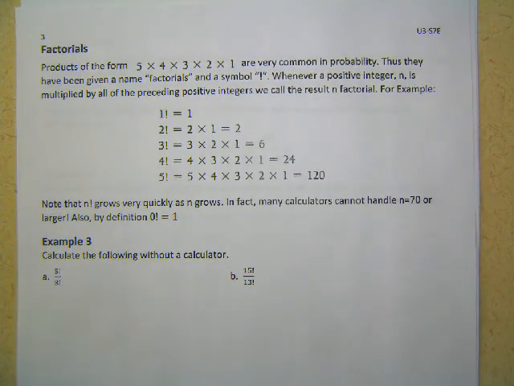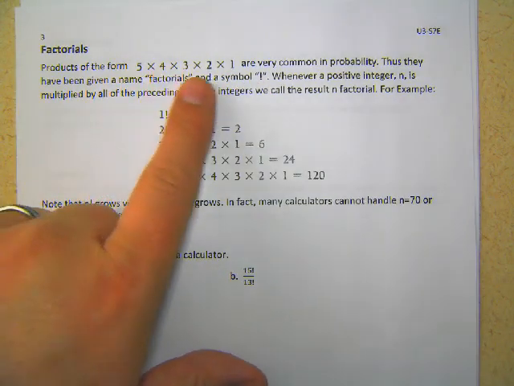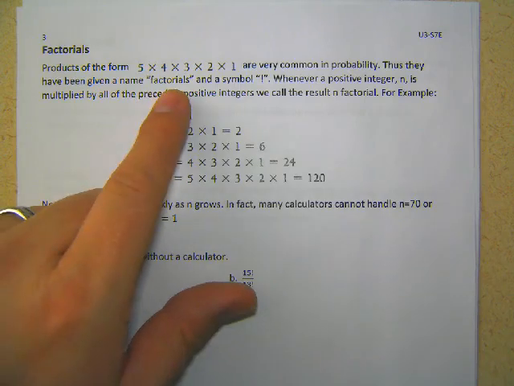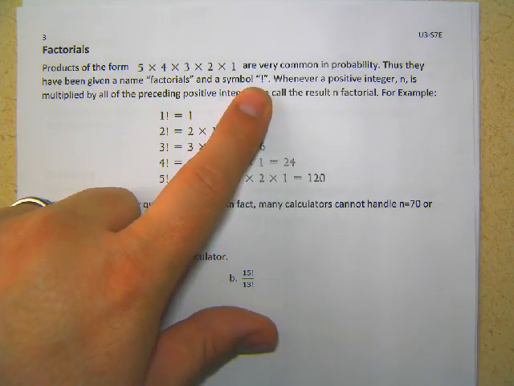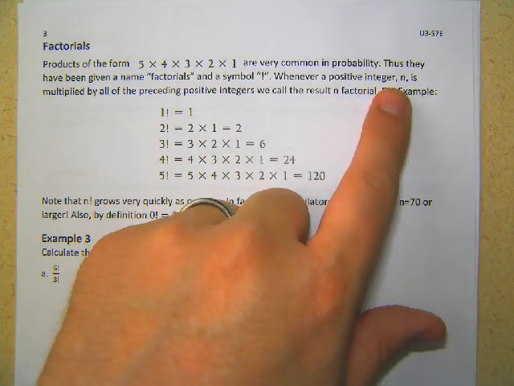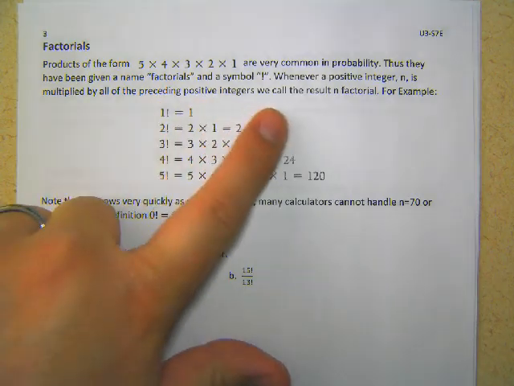You'll see it a lot in the rest of the section, so let's talk a little bit more about it. Products where you have a countdown like this, you start with a number and go through all the numbers smaller until you get to 1, are very common in probability. We use them all the time when we're counting big sets. Basically, anytime you're not doing repetition, you have fewer options with each choice. That's where this comes from. They're called factorials. The exclamation point symbol is used to indicate a factorial. For any positive integer n, multiplied by all the preceding positive integers, we call the result n factorial.